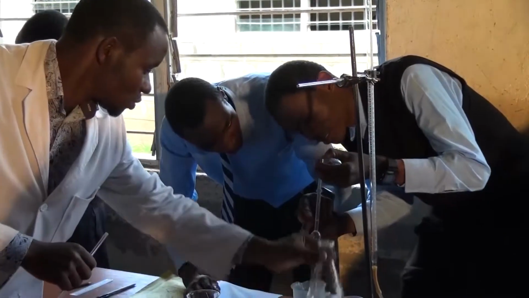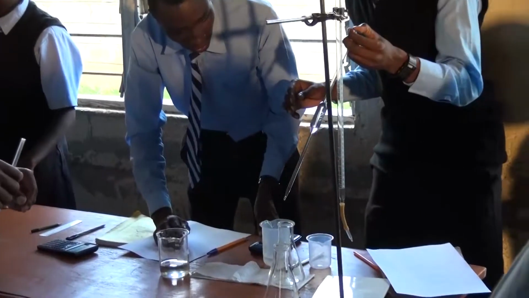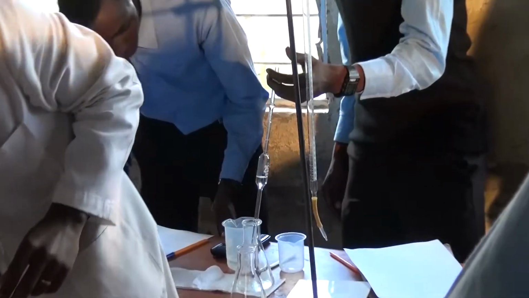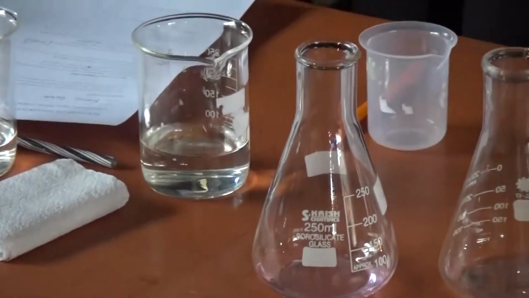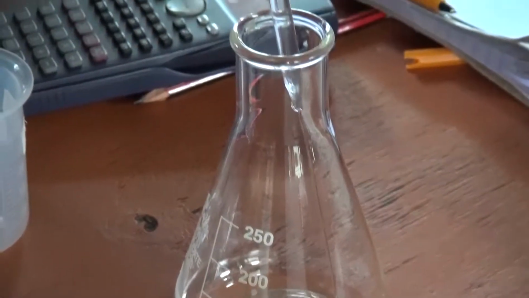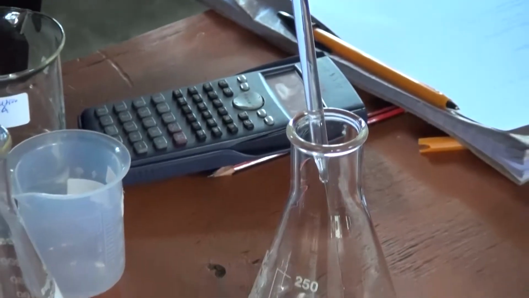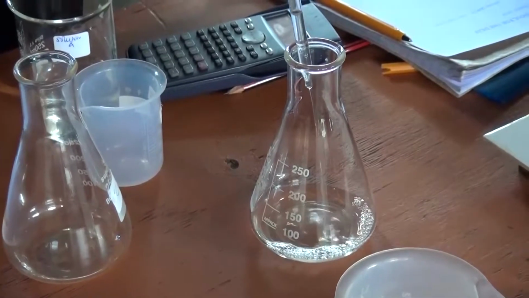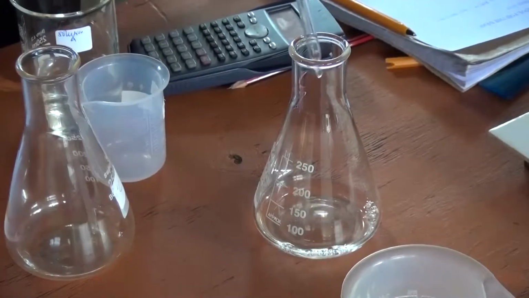Now, put that one in the conical flask. That's good. 25, good. Put in a conical flask. 25. You are finished. Okay. Now, come up here. Stop. 25. That's okay.